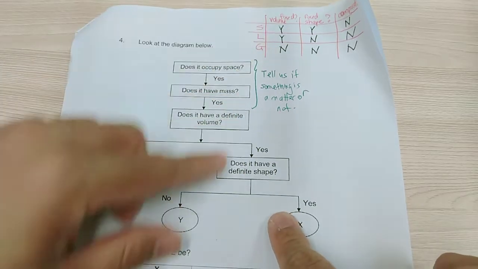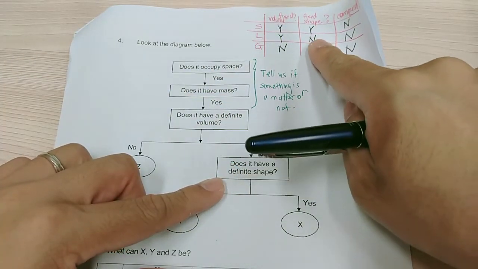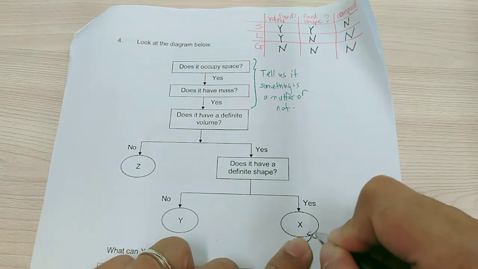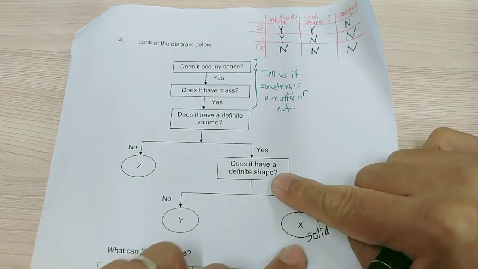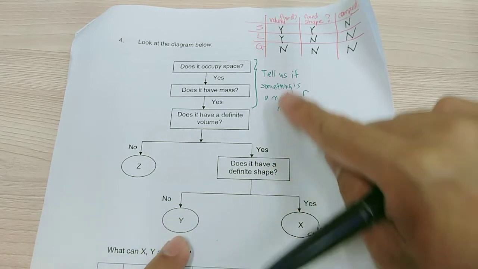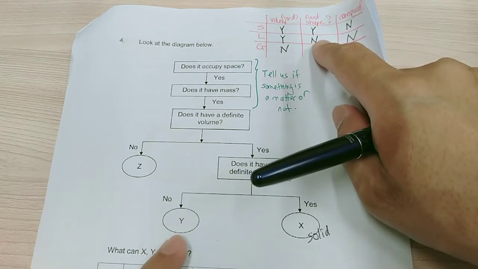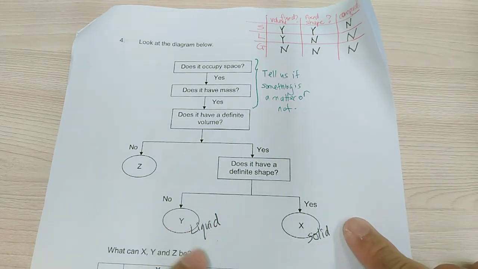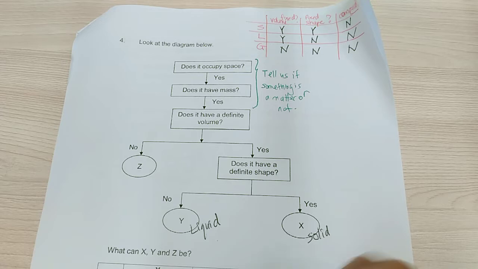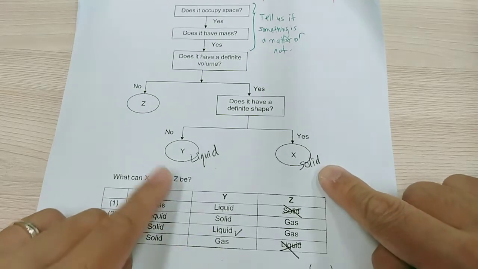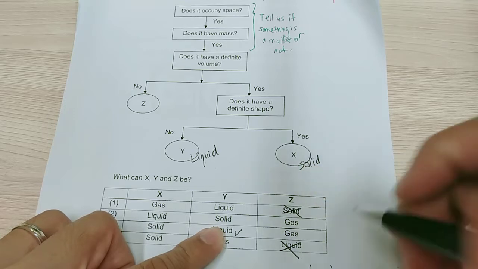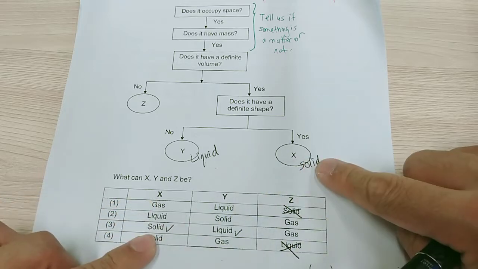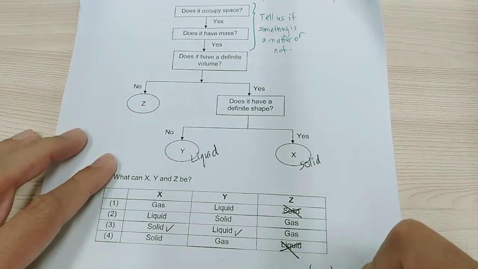Now, let's take a look at the next one. Does it have a definite shape? We know that a solid has a definite shape. If the answer is yes, then X must be a solid. Does it have a definite shape? If it says no, no definite shape, that means that Y must be a liquid. Now let's take a look. Y is a liquid, that should be this. X is a solid, that will be this. Alright, X is a solid and Y is a liquid. So the answer for this is 3.